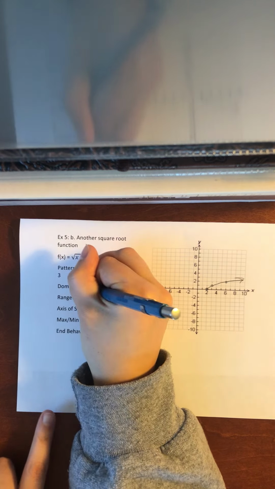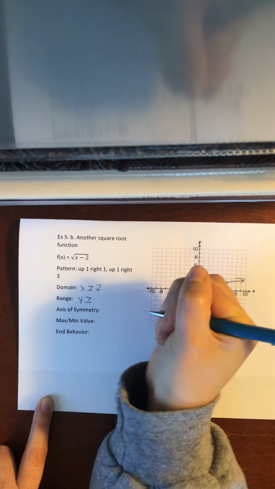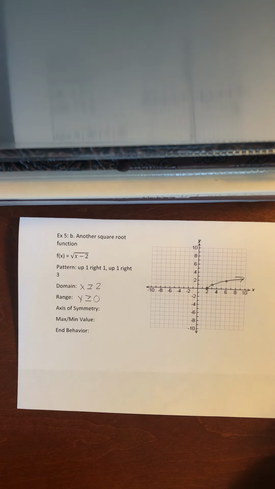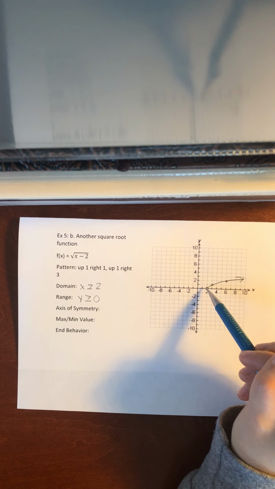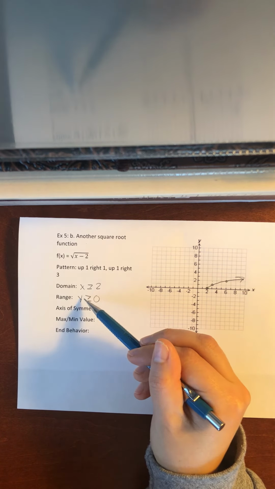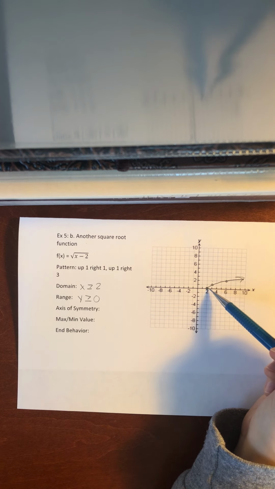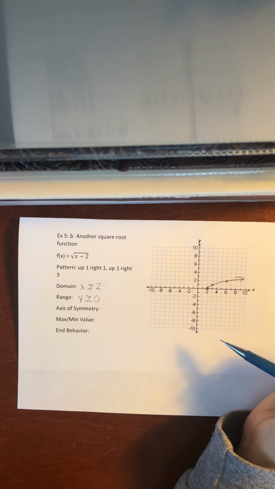Your domain is x is greater than or equal to 2, and your y is greater than or equal to 0. Sorry, your domain is x is greater than or equal to 2. Your smallest x value is 2, and then it goes that way. And then your range is y is greater than or equal to 0, because your smallest y value is 0, and then it just keeps going up.